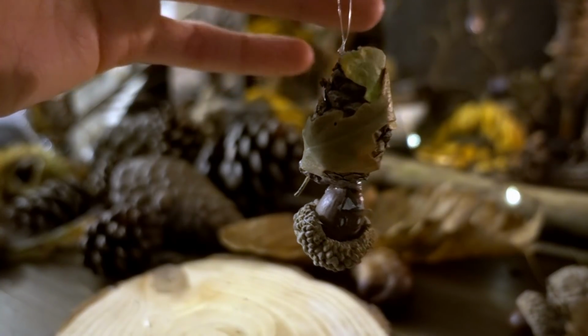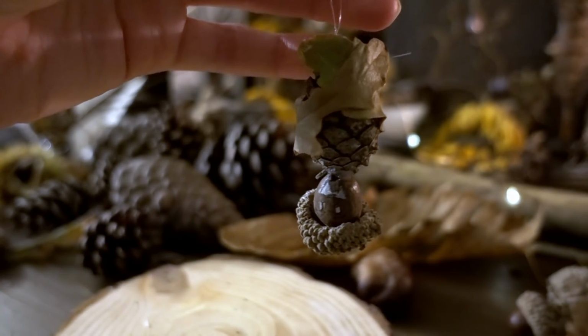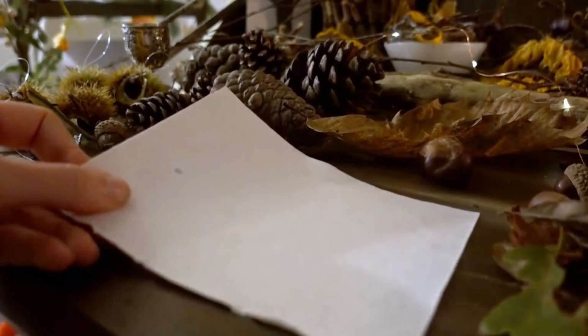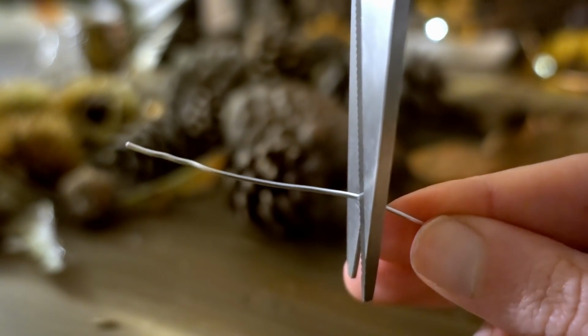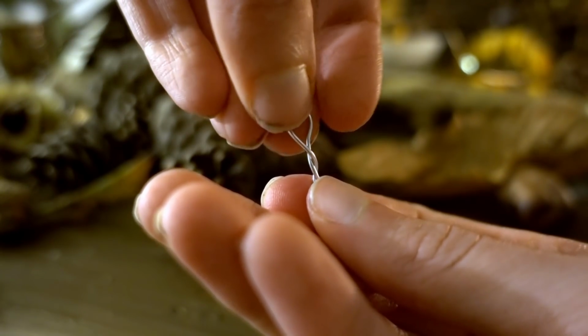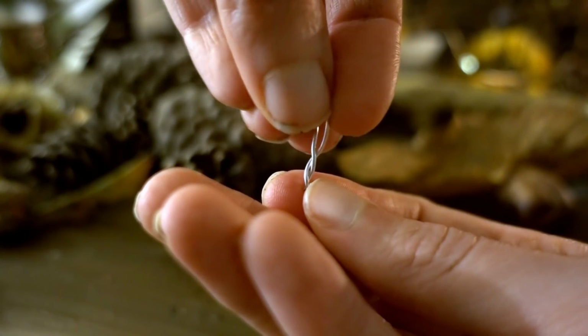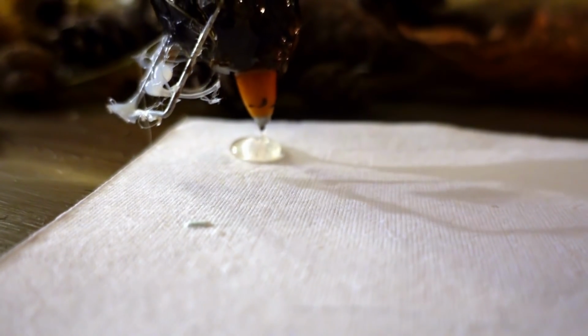The last thing I wanted to make was a tribute to all the beautiful mushrooms I have seen in the woods recently, and these were by far the easiest thing I have ever made. I cut a piece of wire and twisted it together to form a hoop, and with a glue gun made a mushroom shape, which is literally a blob of glue.